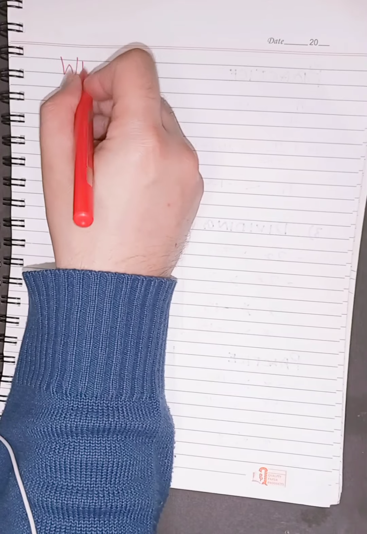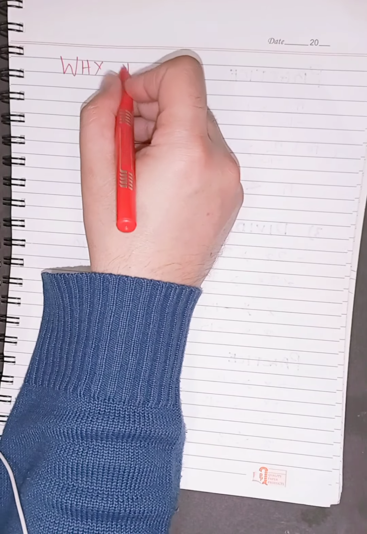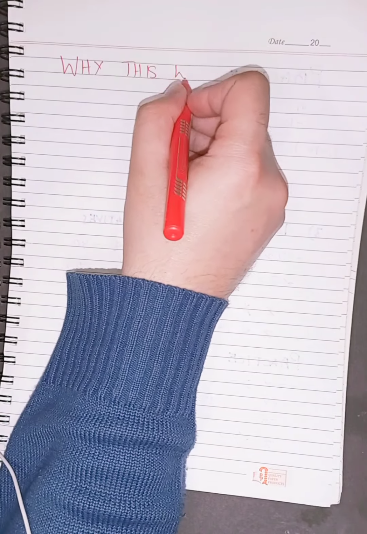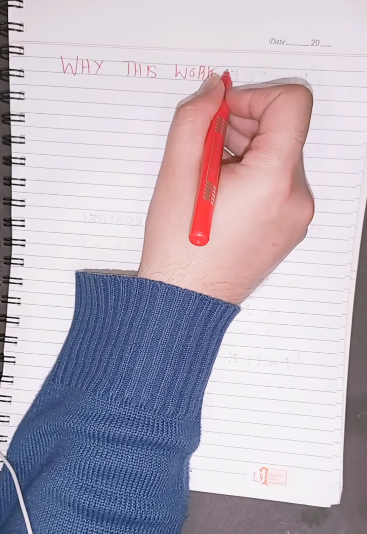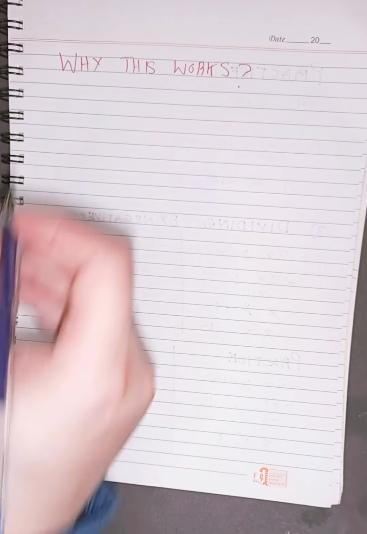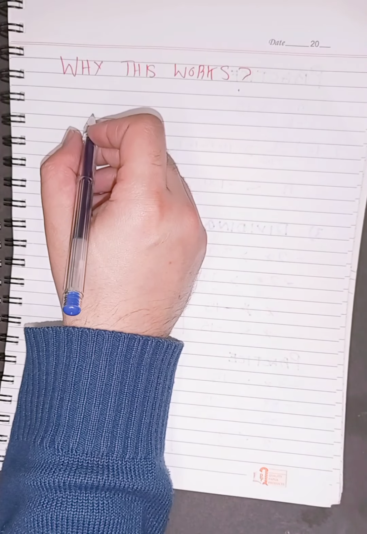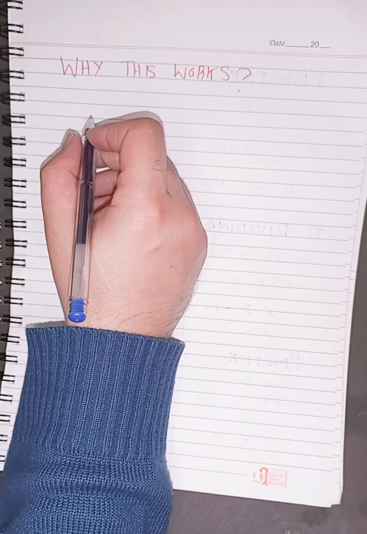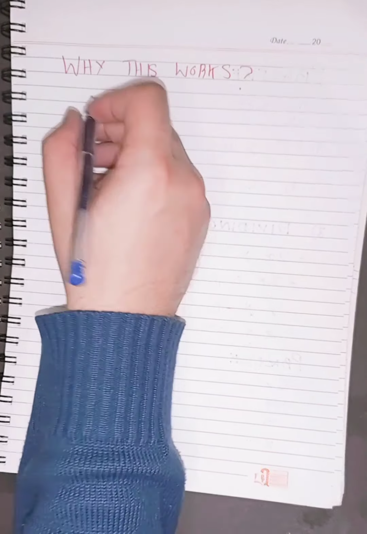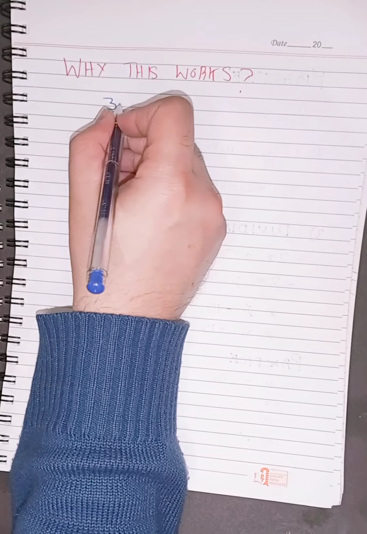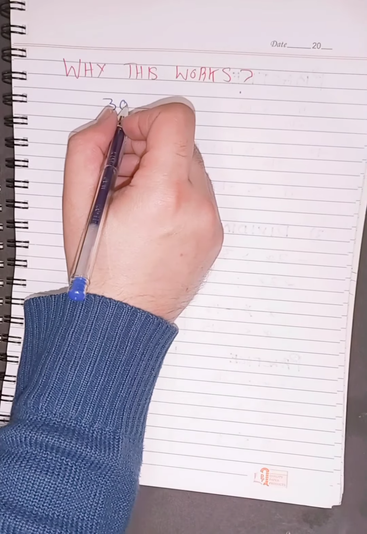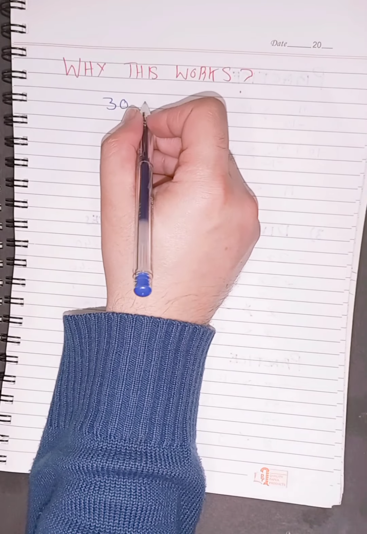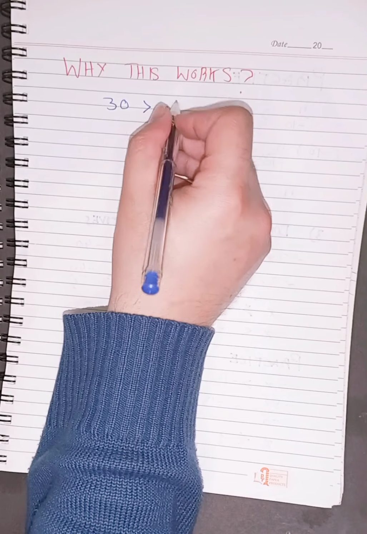Now we will see why these methods work. Let's suppose we have the inequality 30 is greater than minus 10.